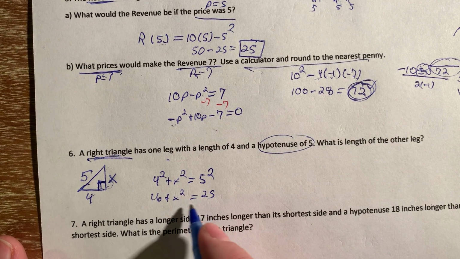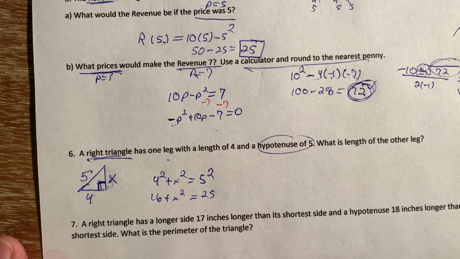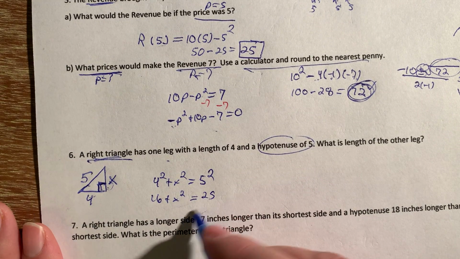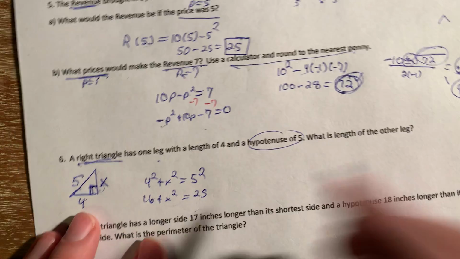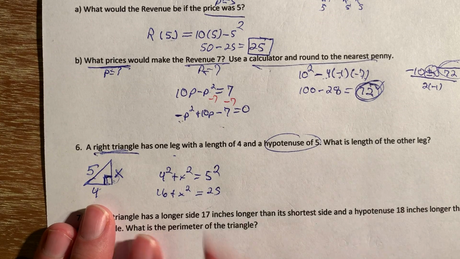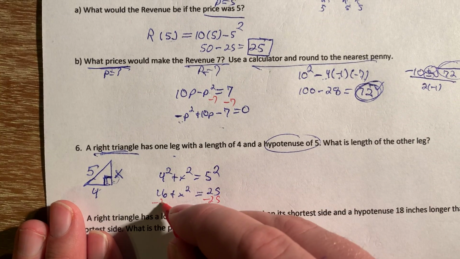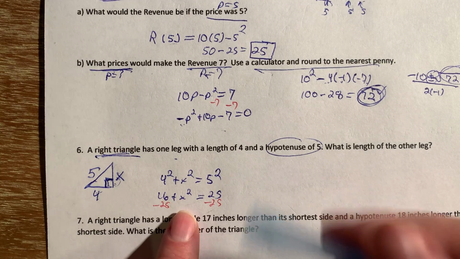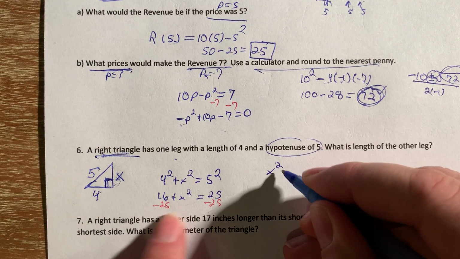When there's just an x squared, you can just subtract 16 and take the square root of both sides, but we could do it by factoring, by making it equal to 0. That will always work also. So minus 25, minus 25.